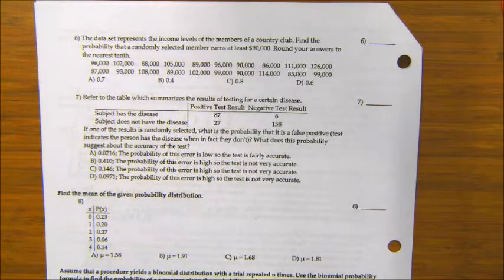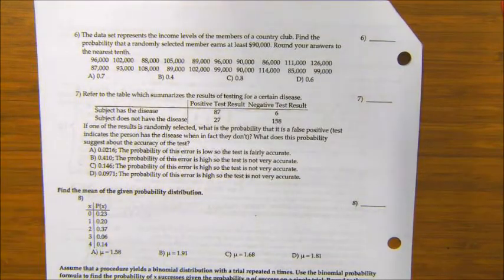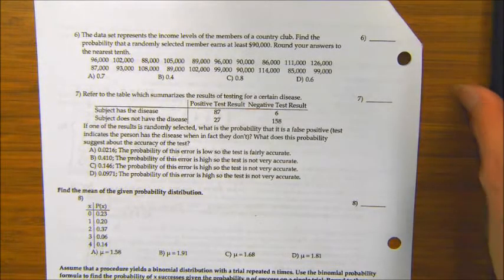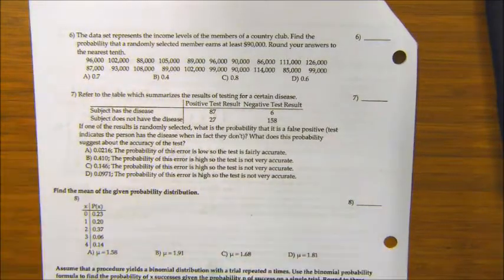All right, number 6. The data set represents the income levels of members at a country club. Find the probability that a randomly selected member earns at least 90,000. Round your answers to the nearest tenth. So at least means 90,000 or more. So how would we calculate that probability?